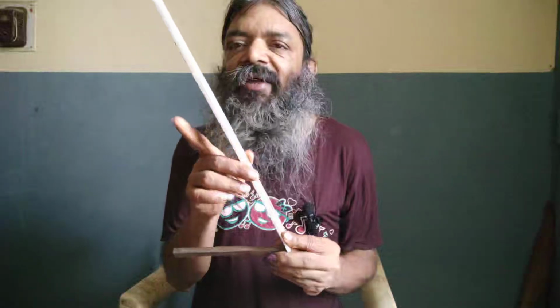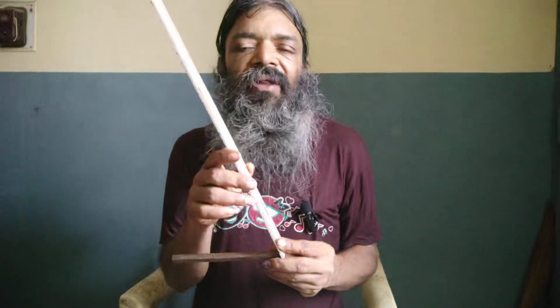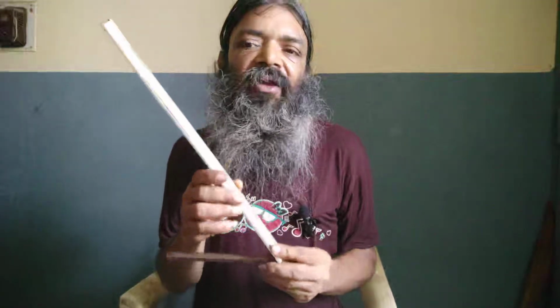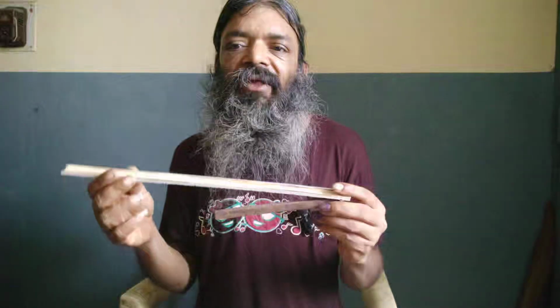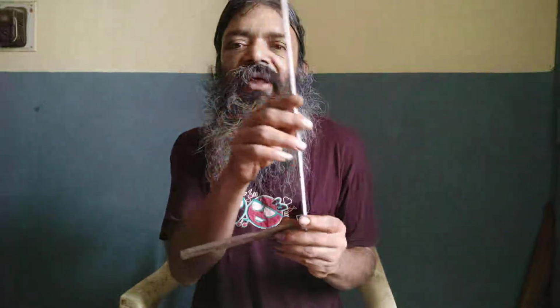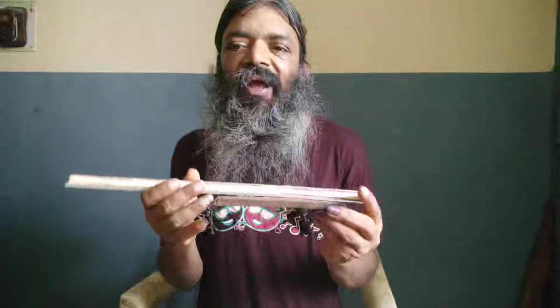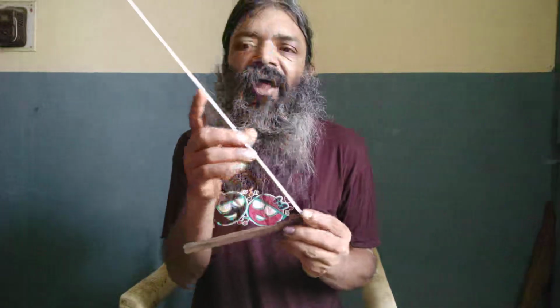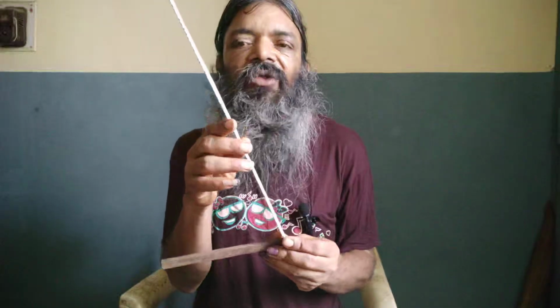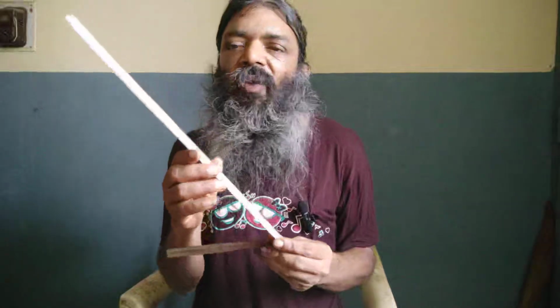Now the question is arising: what is the line that is perpendicular to this line? What is the equation of a line in the xy plane only? This is the x-axis, this is the y-axis, perpendicular to each other. If I have a line and the equation is y equal to 4x, what does y equal to 4x mean? Y equal to 4x means y by x equal to 4.